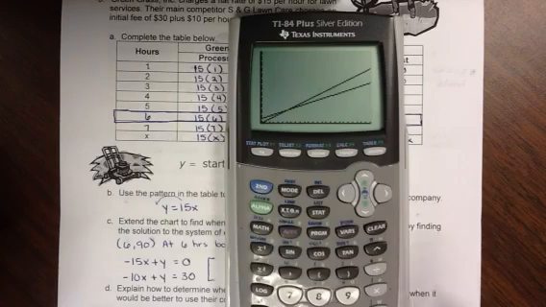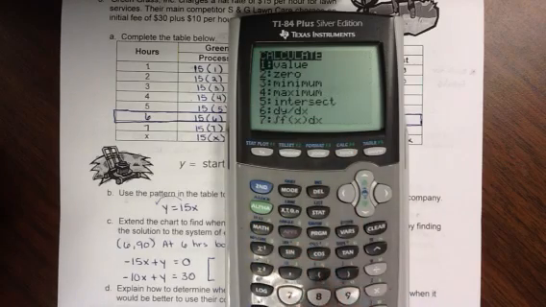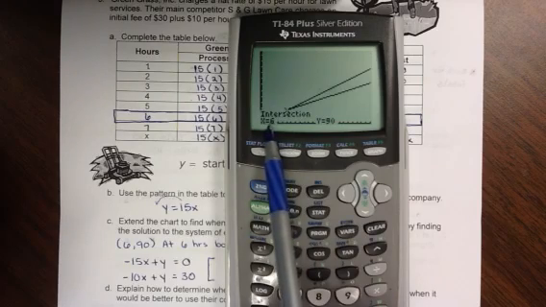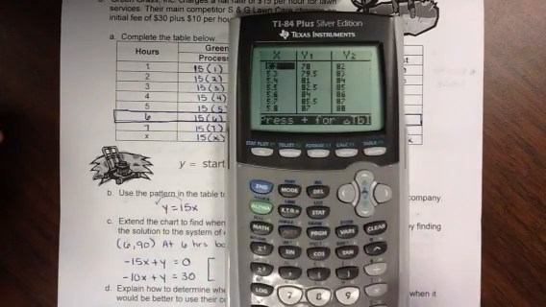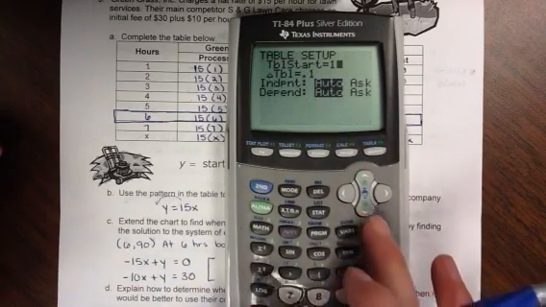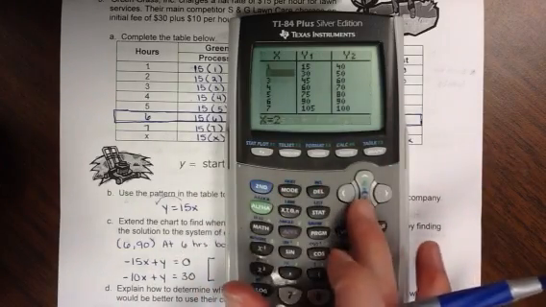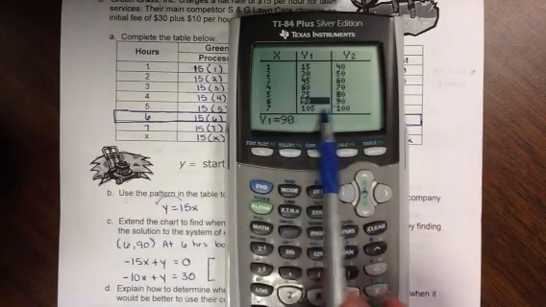And now I've got a clear intersection right here, so I could do second, calculate, 5, enter, enter, enter, and notice it tells me also (6, 90) is the solution as to where they intersect. So that would be graphically finding where the two are equal, or remember we can always look at the table. Let's see, I want my table settings to go by ones. So now up here we see 6, 90, 90. And this should look exactly like our table on our paper.